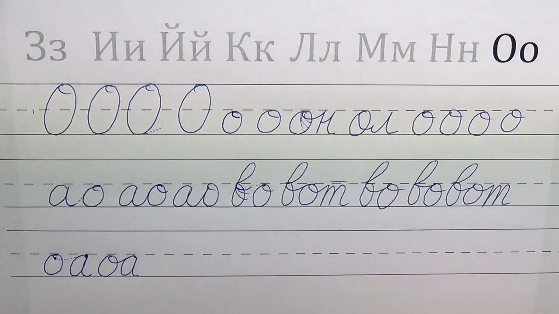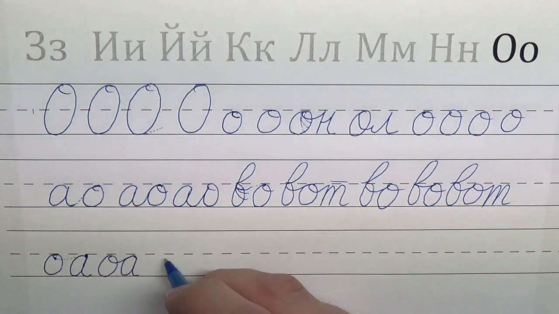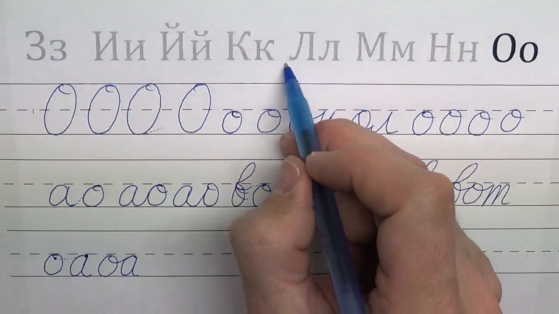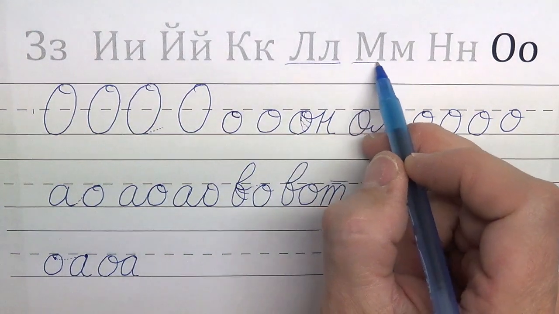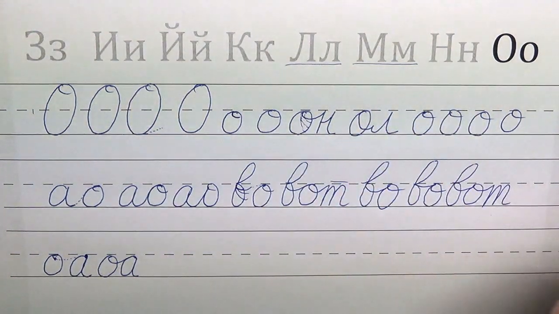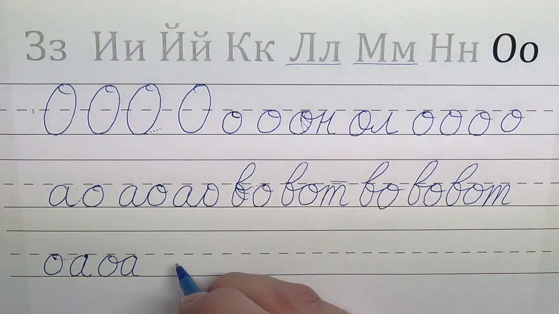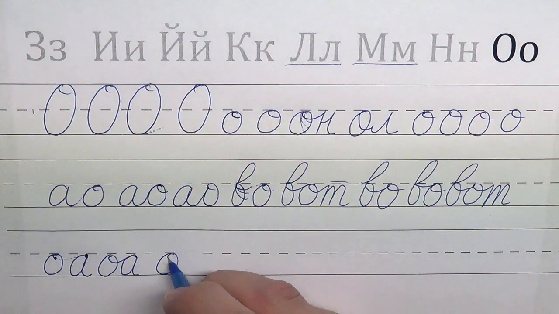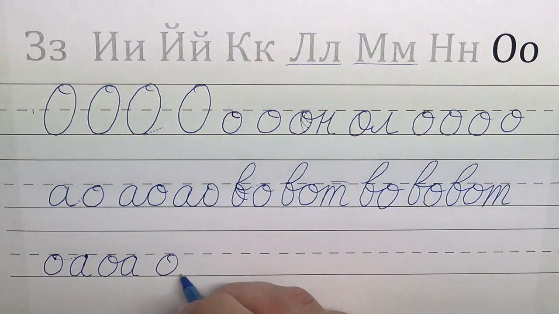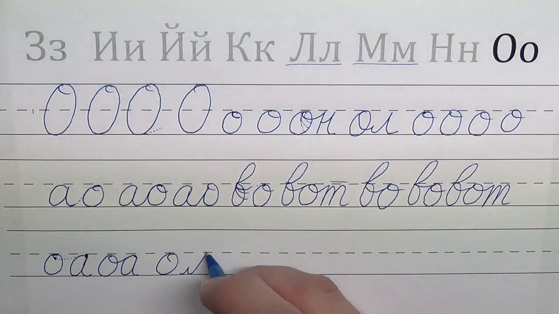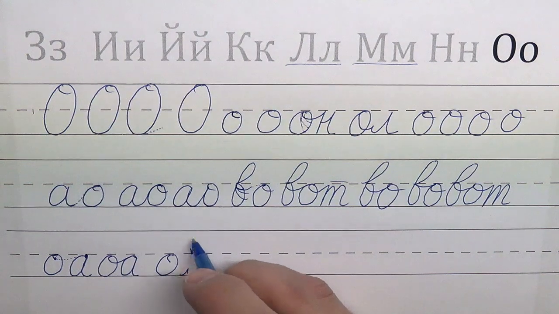Now, if I have an O into a hooked letter, for instance, we looked at the L and the M earlier. So I have an O, which ends here, and then I have, let's say, an L, which is always hooked.